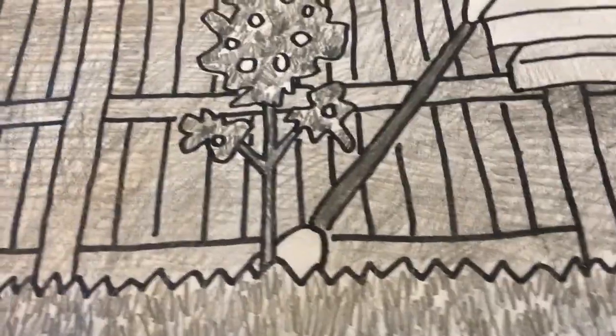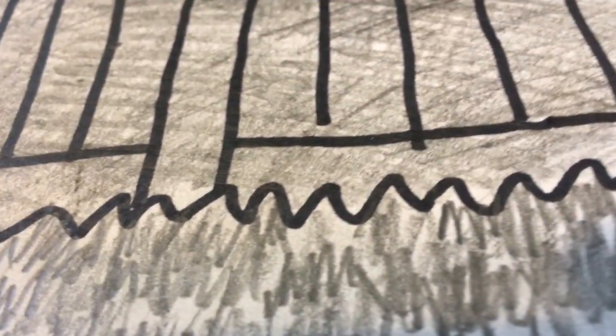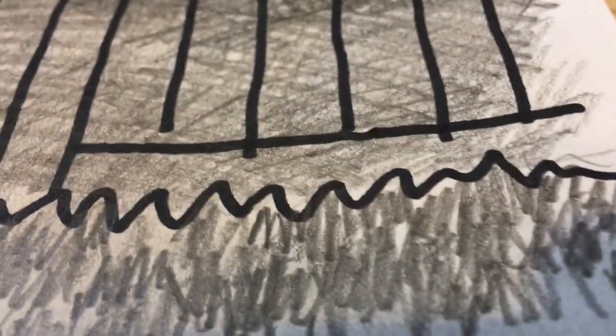Alright, so there's my grass. And I like it. I got some parts of it that are really dark, some parts that are lighter. I love the energy and all the hatch lines. That was super fun. It almost felt like controlled scribbling, almost.